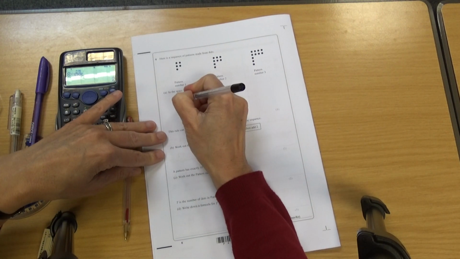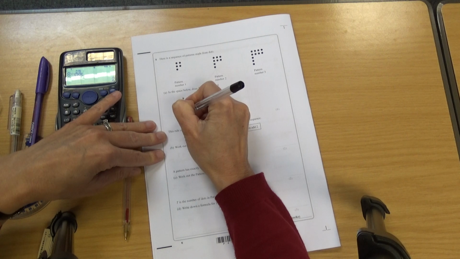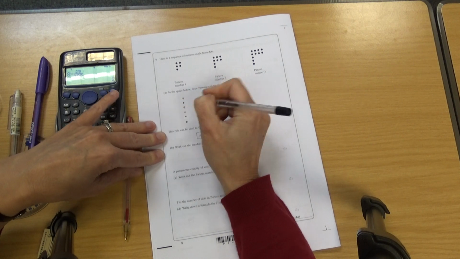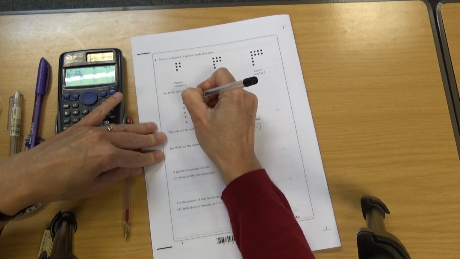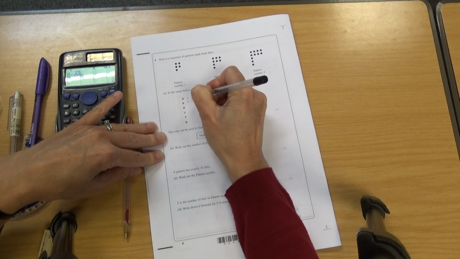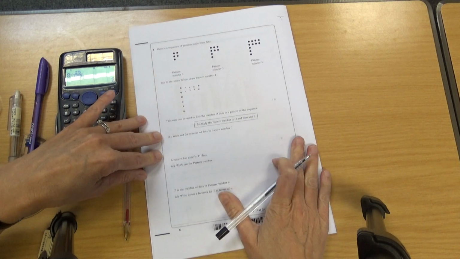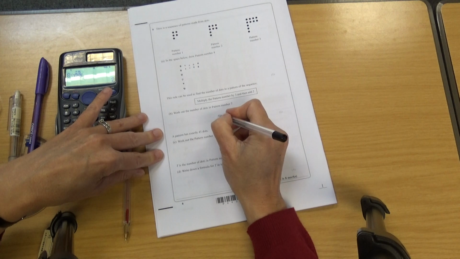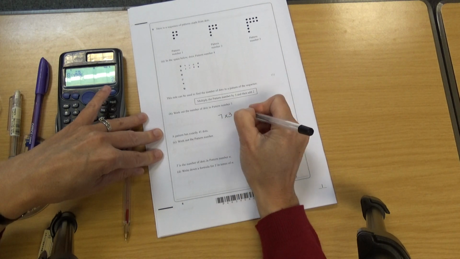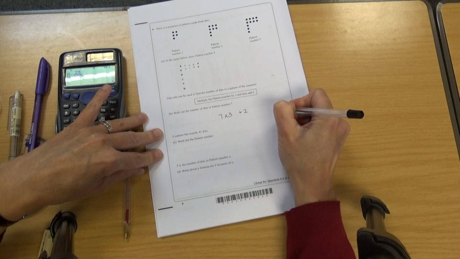So each time the pole is getting 1 longer and the flag gets an extra 2 on the end. So 7 multiply it by 3 and add 2 makes 23.